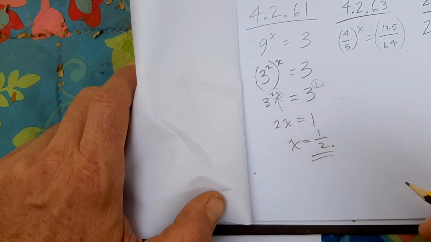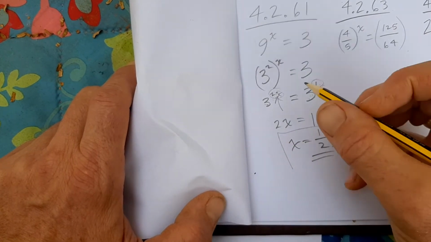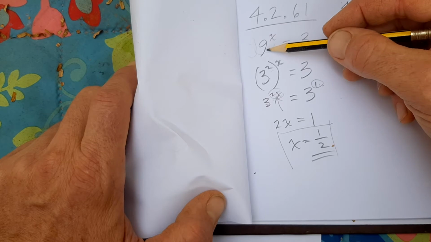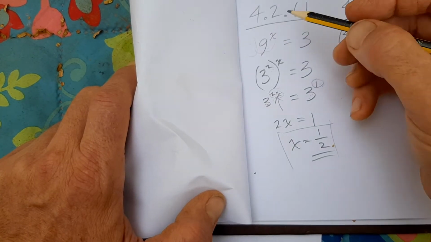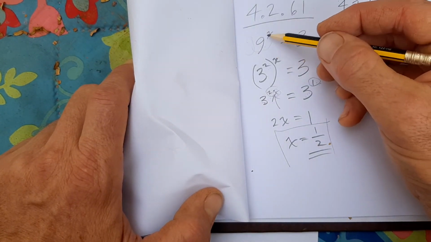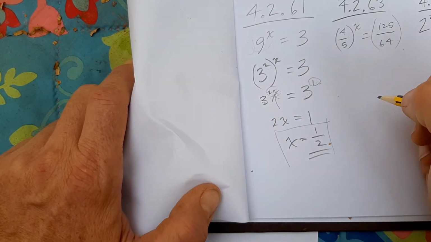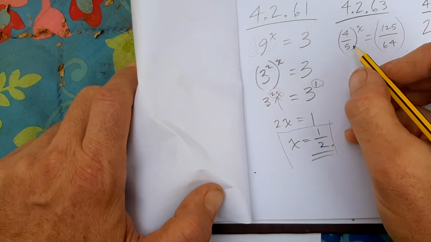divide. X is 1/2. And sure enough, you look back up here, you can check it. You put that in your calculator right now. 9, and then that little to the button, 1/2, or square root of 9 equals 3. Check. Okay. All right, get a little more crazy, all right?